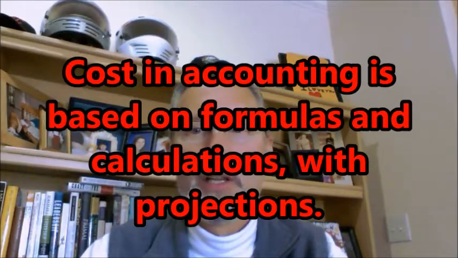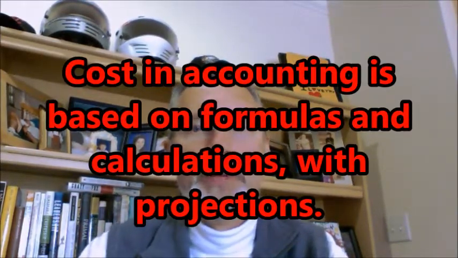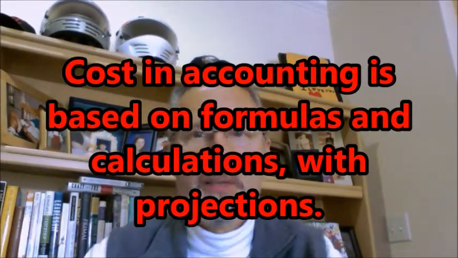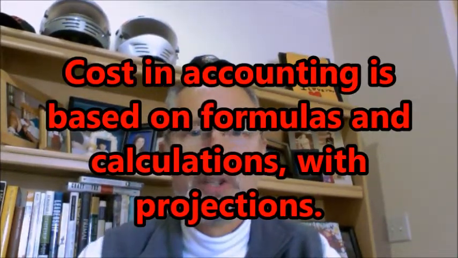Cost is a very big discussion because what is cost? Well, there's accounting cost and there's economic cost. And economic cost is something we're not going to deal with here. When we take economics, you'll see economics has a different definition of cost than accounting. Accounting cost is based on formulas and calculations, some of which are very definite, some of which are very much estimated. For example, the cost of a single 2x4 is pretty easy to determine, and the cost of 1 pound of steel in an automobile is fairly easy to determine.